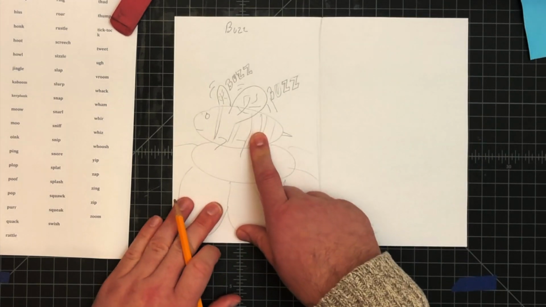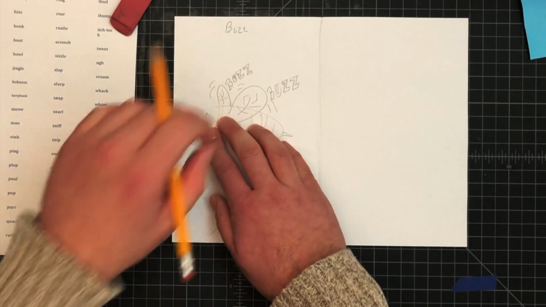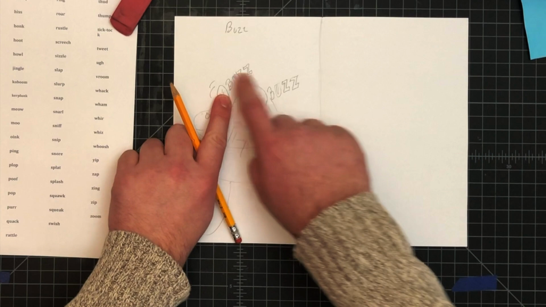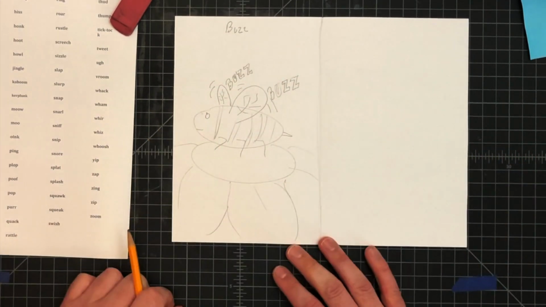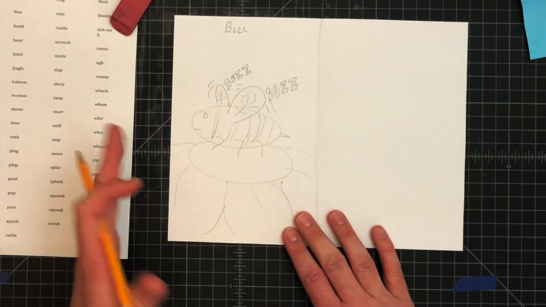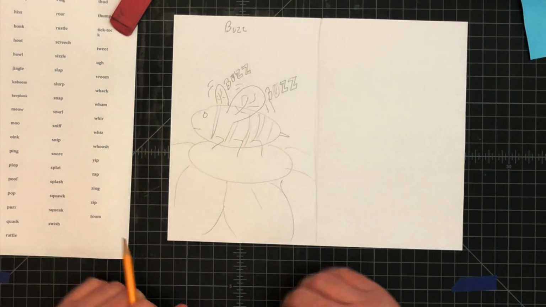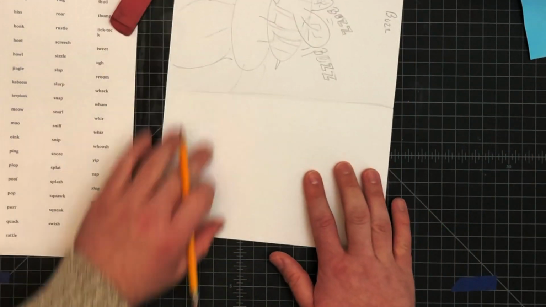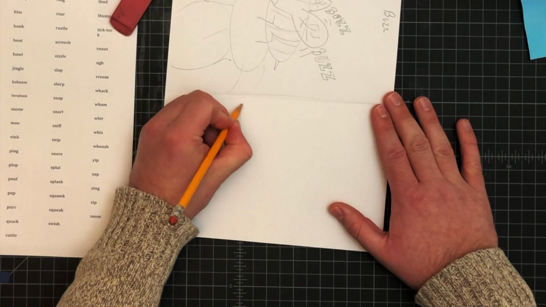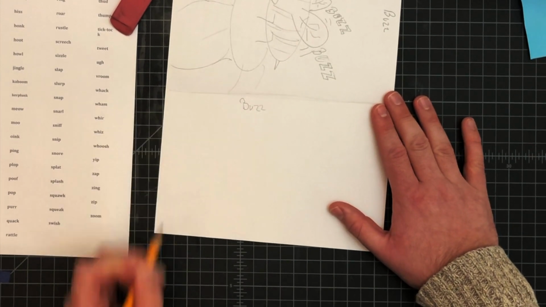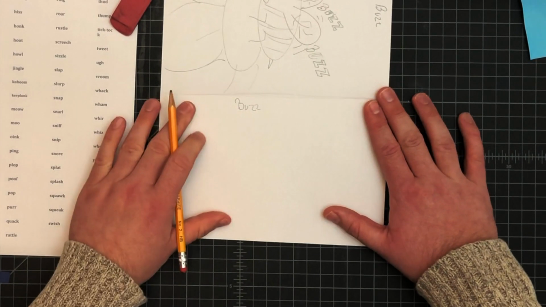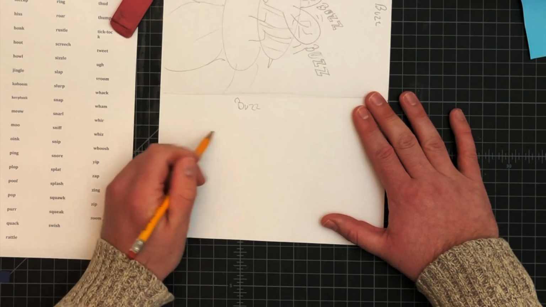So this is the common way of doing the project. You find your object, you put the onomatopoeia by the noise, and you draw the rest of the picture. That is perfectly acceptable. I'm totally okay with that. Another way to do that, same thing as buzz, is to change it up again. And the way I change it up is, I'll show you.